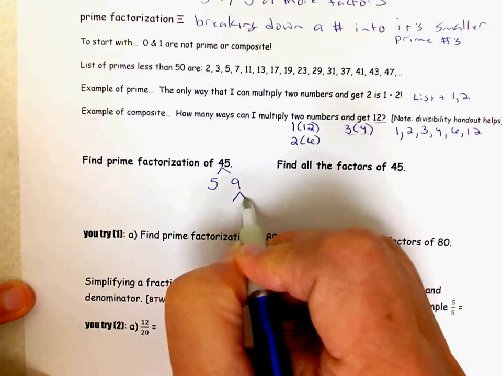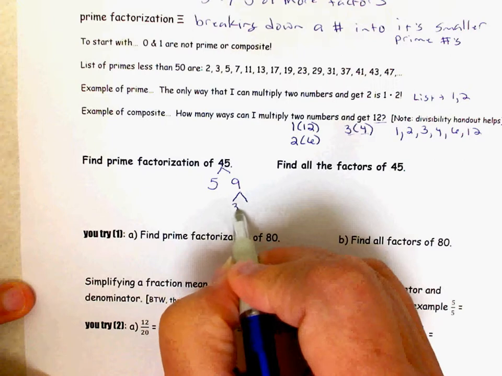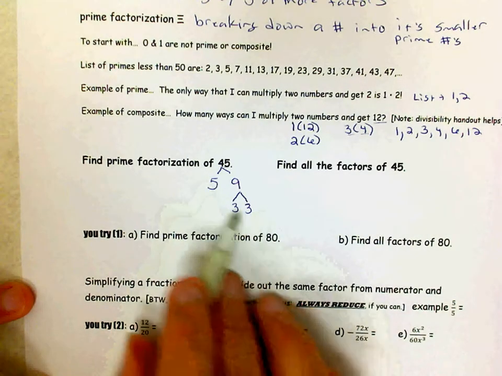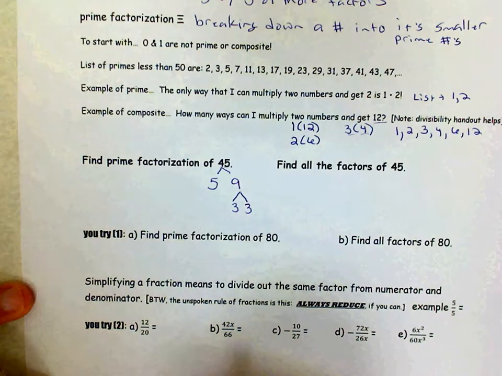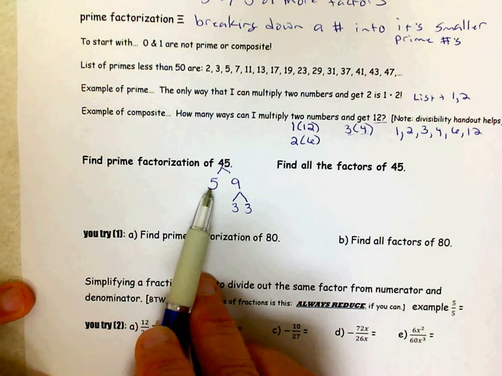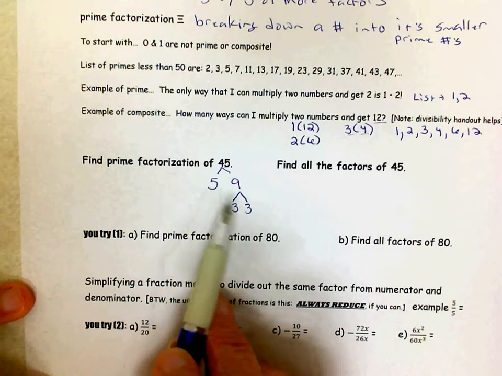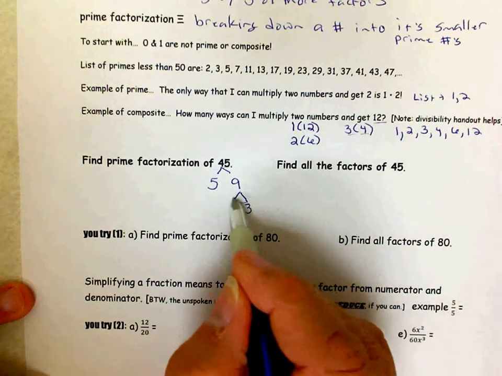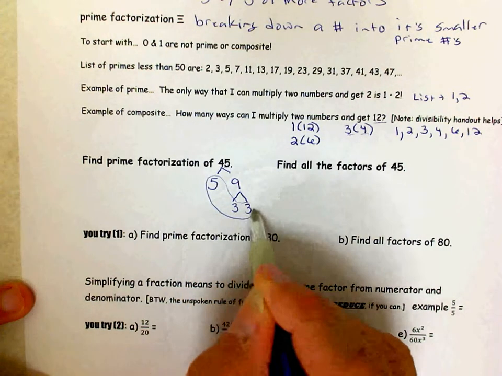Yes, I can. Into a 3 times a 3. Notice there's never a 1 in this tree that we create. And I always put a prime number on the left and on the bottom. Because if you don't do this, at some point you're going to mess up.